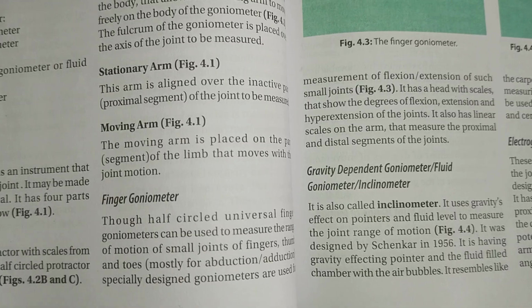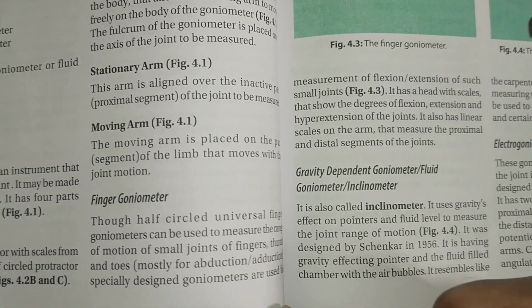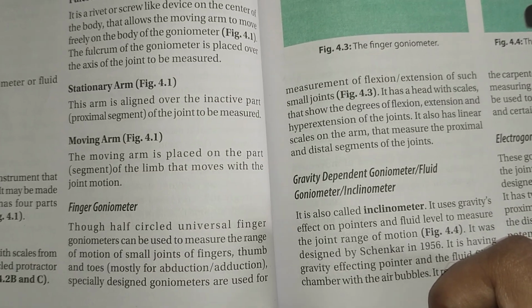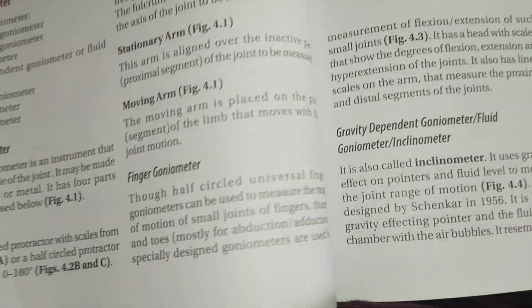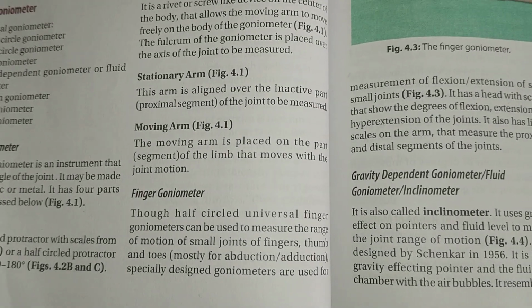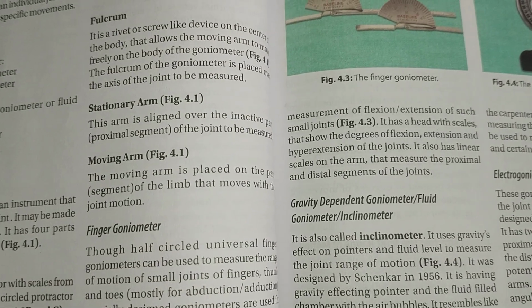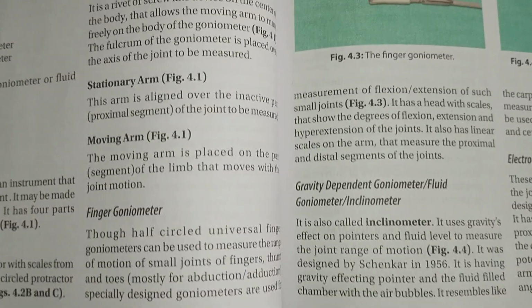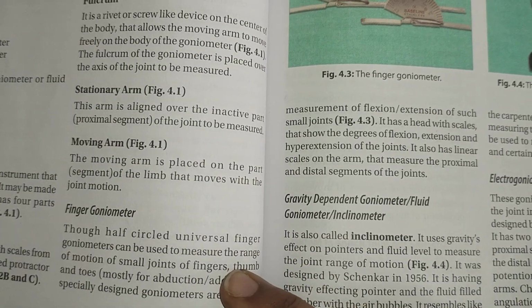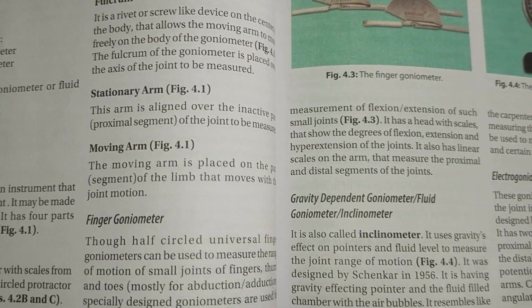And the next one, finger goniometer. Half circled universal finger goniometers can be used to measure the range of motion of small joints of fingers, thumb and toes, mostly for abduction, adduction. Specially designed goniometers are used for the measurement of flexion, extension of such small joints. Finger goniometers can be used for the small joints like fingers, thumb, toes.